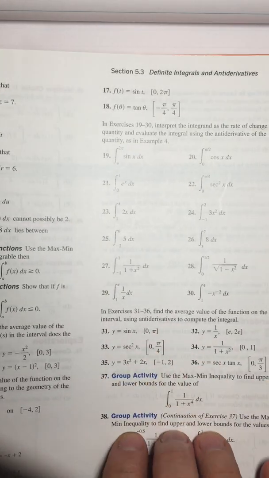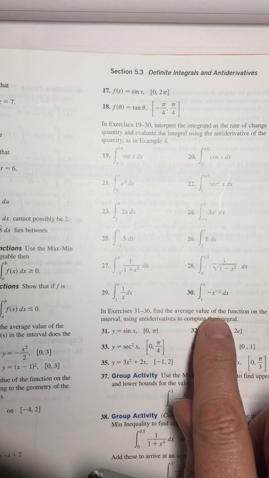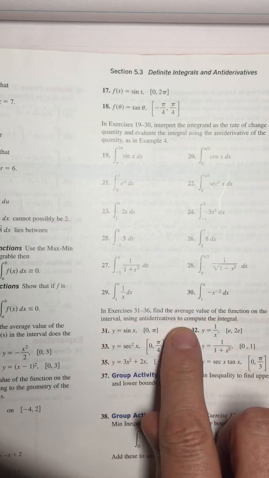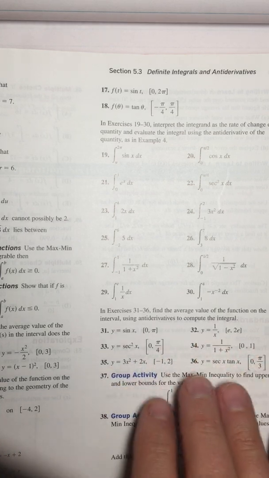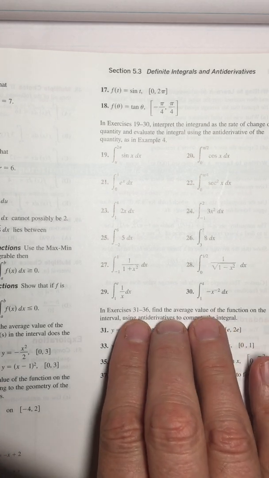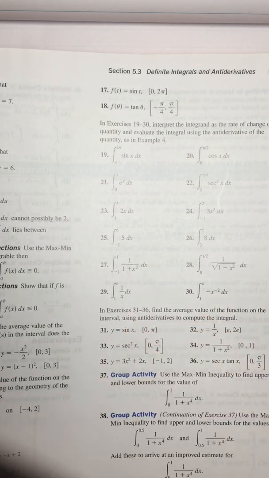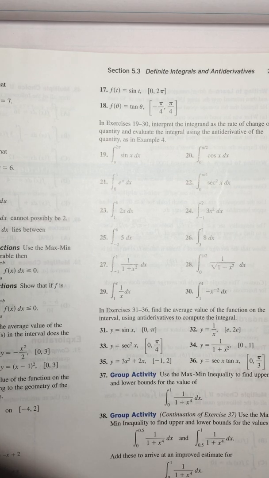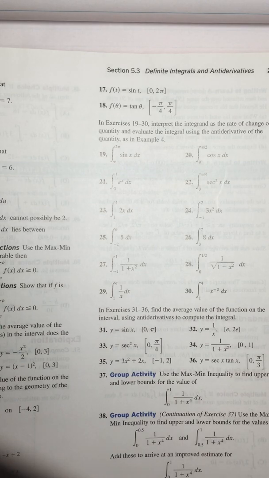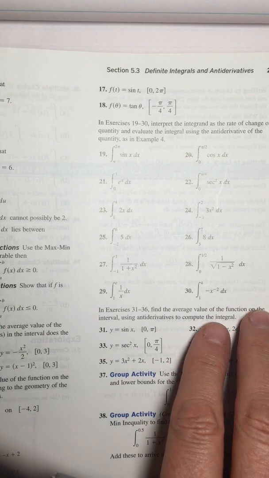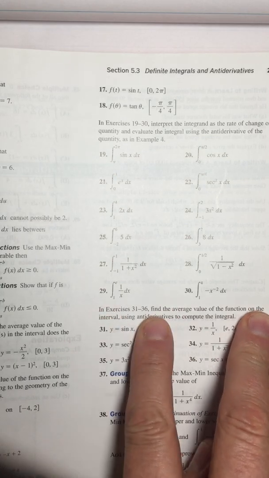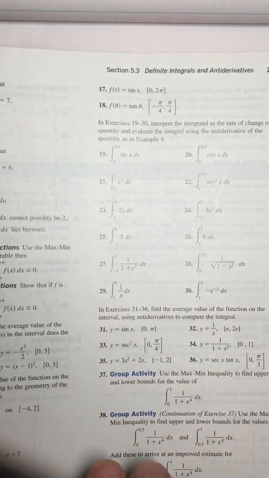I'm going to have you guys do these ones over here where the direction says find the average value of the function on the interval using the antiderivatives to compute the integral. At this point, this was earlier in the book, you don't need this phrase anymore, using antiderivatives, because how else would you compute an integral? Of course you're going to use antiderivatives. But this was sort of before they introduced that as a main concept. So all we would have to do for directions is say, find the average value of the function on the interval. That's all it would have to say.